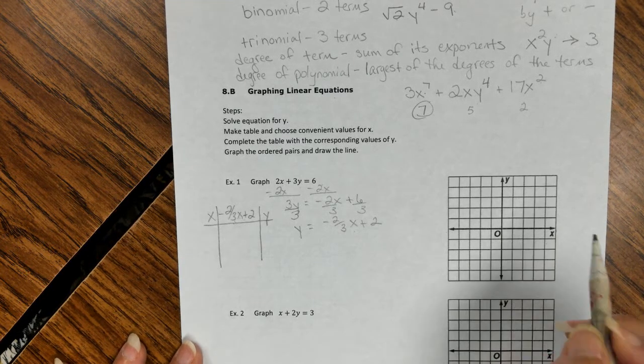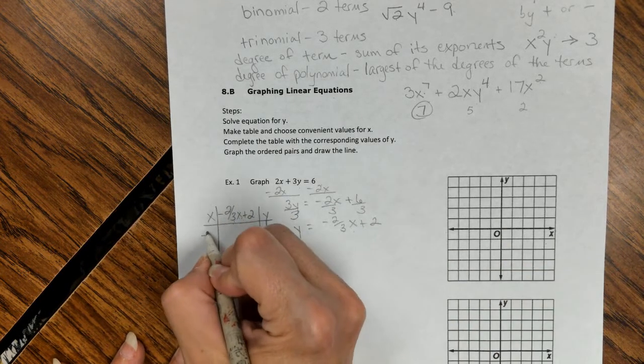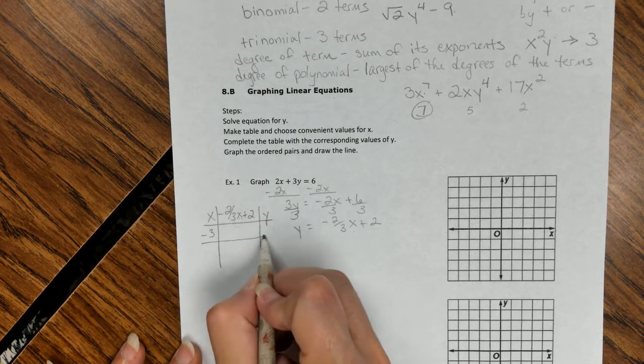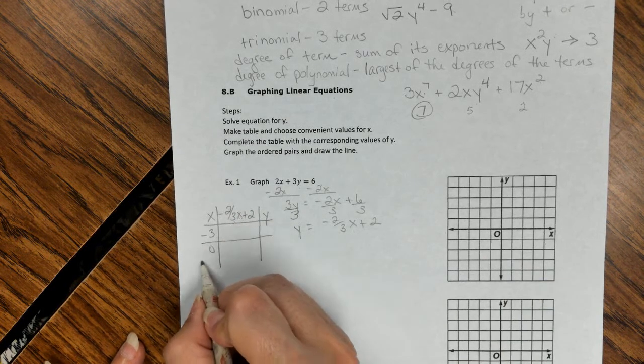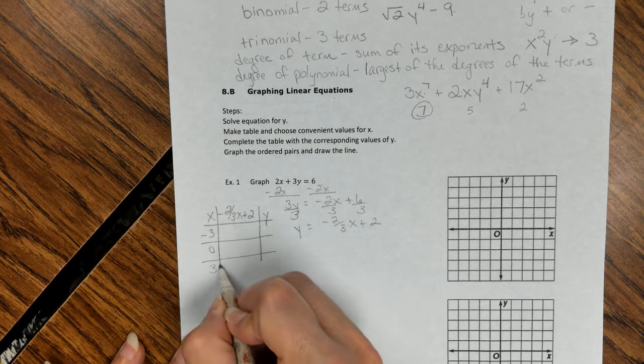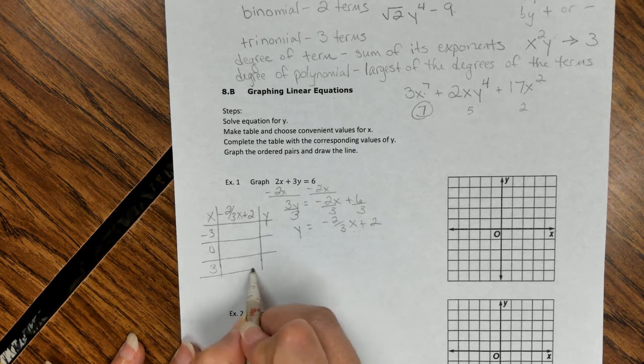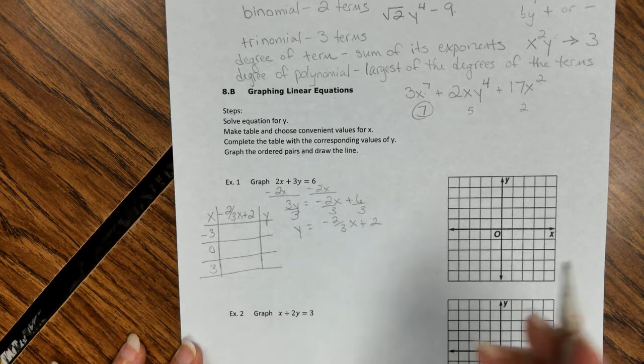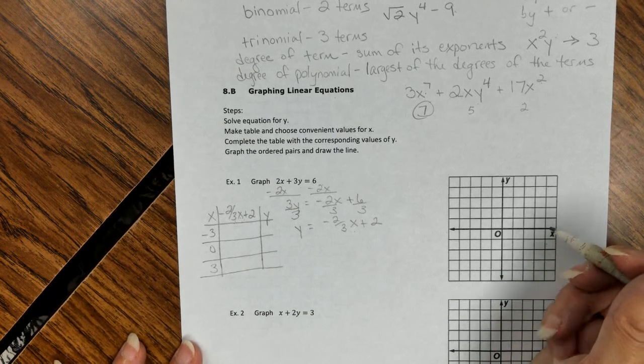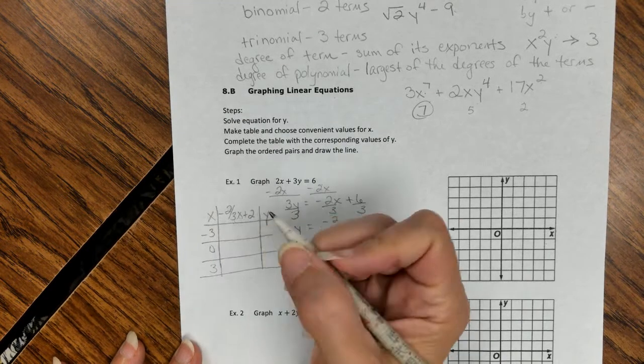so I'd rather not choose negative 6 or 6 if I can help it, which means I'm going to do negative 3, 0, and then positive 3. You always want to pick at least 3. That way, if you happen to make a calculation error, hopefully it's only on one of them, you'll get a zigzag, and then you'll know something didn't turn out right, because you wouldn't get a straight line.